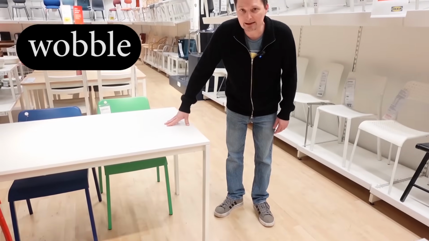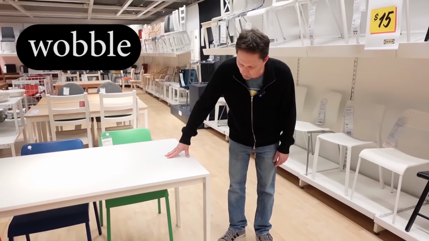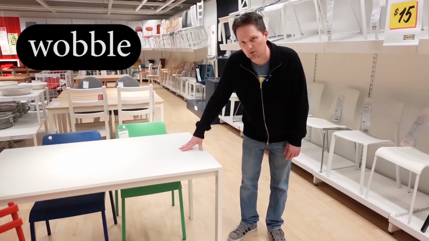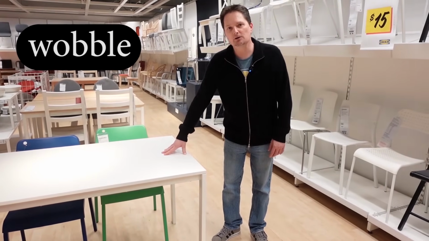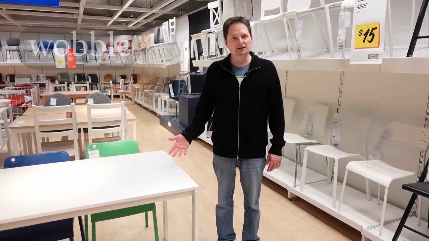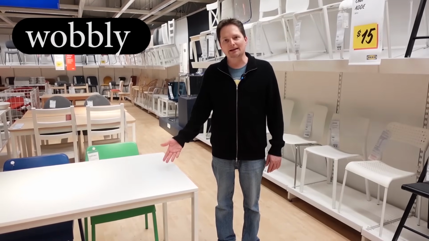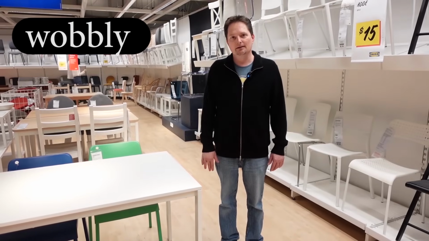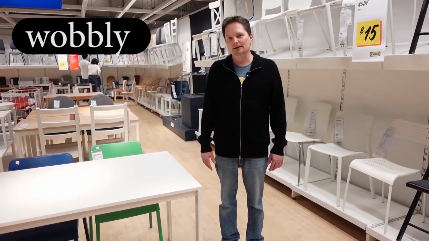Well, this table is not sturdy. It wobbles. Wobble is the verb. The table wobbles from side to side. So I can describe the table and use the adjective wobbly. This table is wobbly. It does this. It's a wobbly table. It's not good.